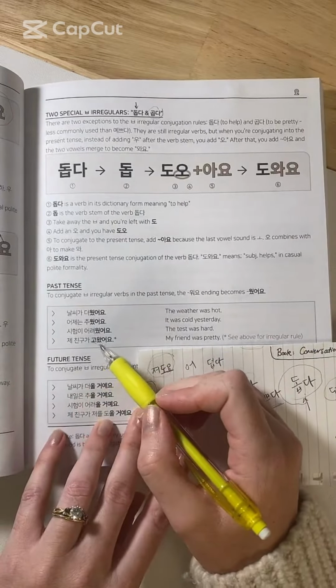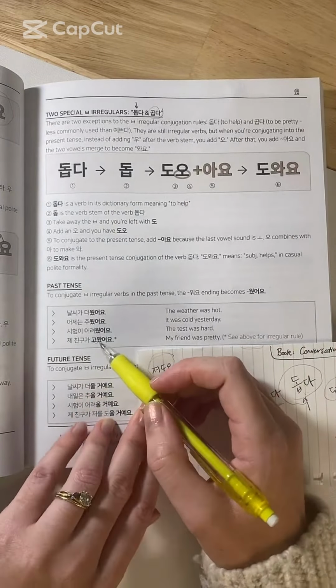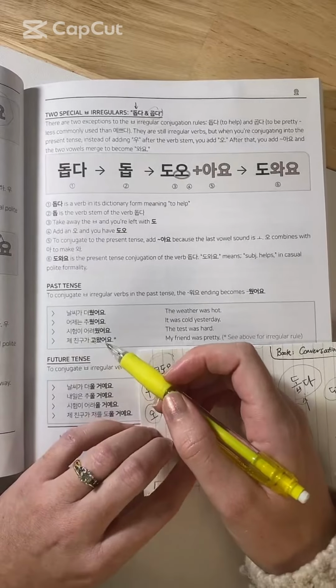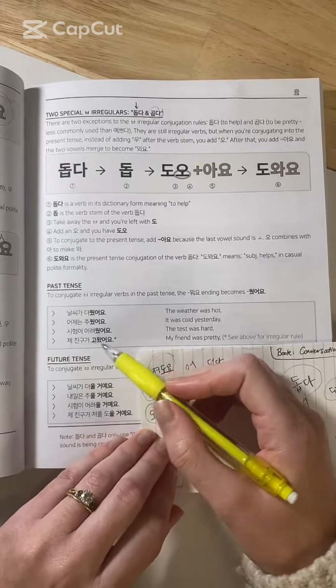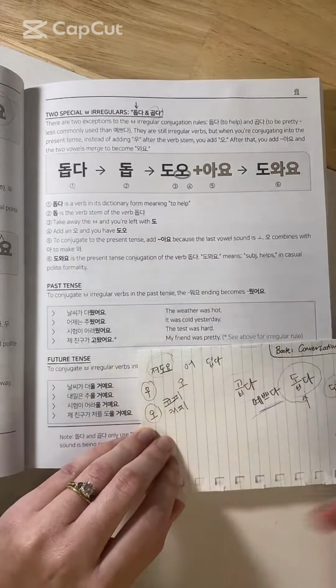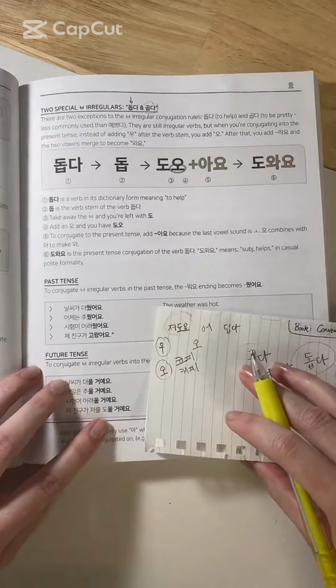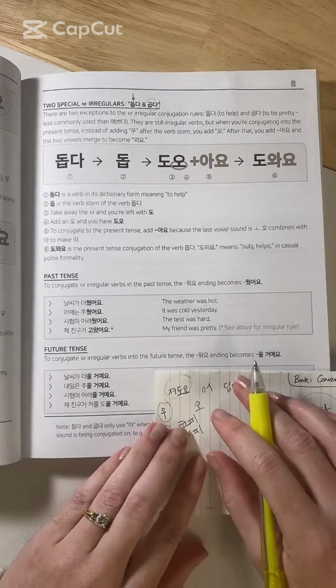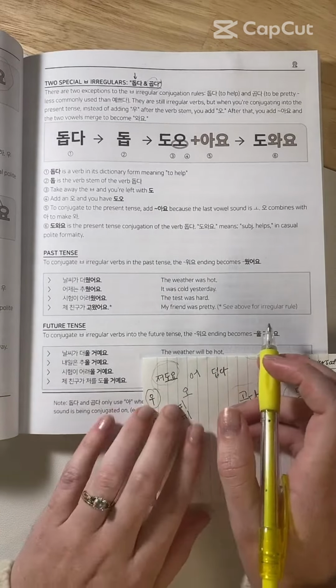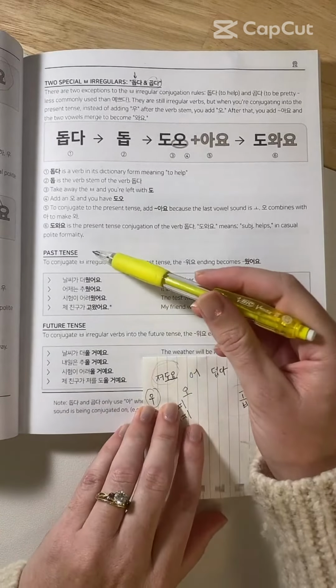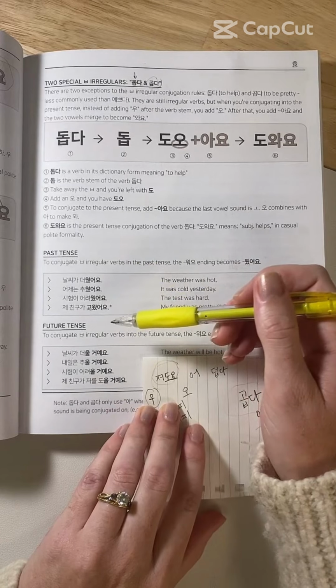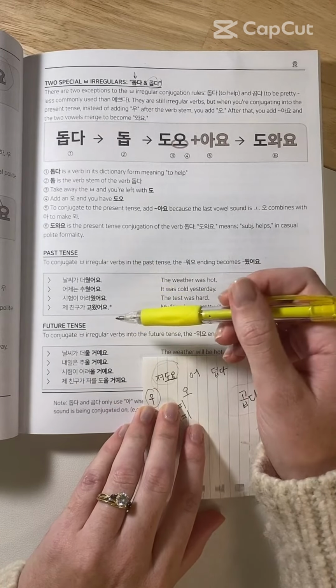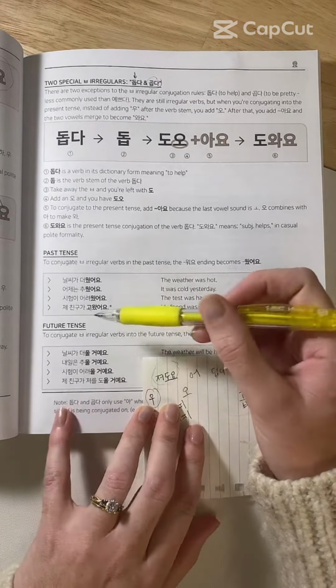And again, this is using the kopta really just for the sake of the example of the conjugation. This is not a very commonly used expression. Kopta is kind of an old-timey word that's not used anymore. Okay, future tense. 날씨가 더울 거예요. The weather will be hot. If you want to have a refresh on how to conjugate past tense and future tense, we do have videos on our YouTube channel that go through this.